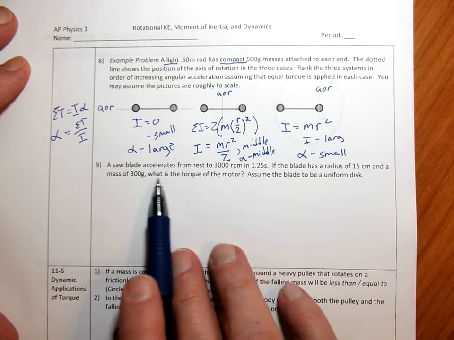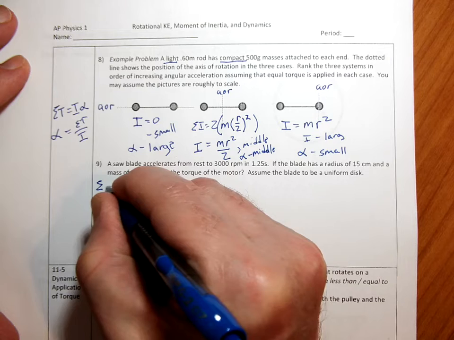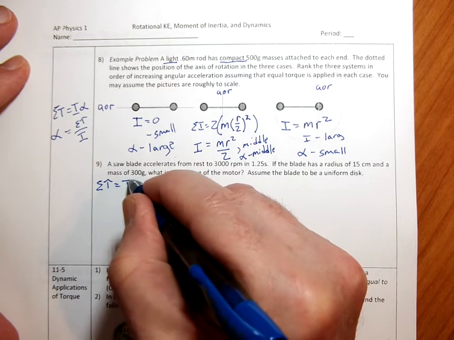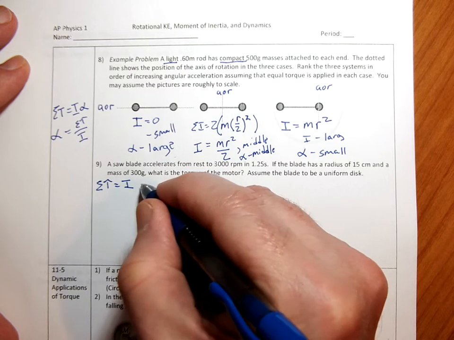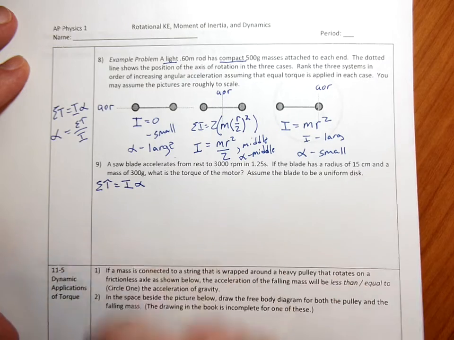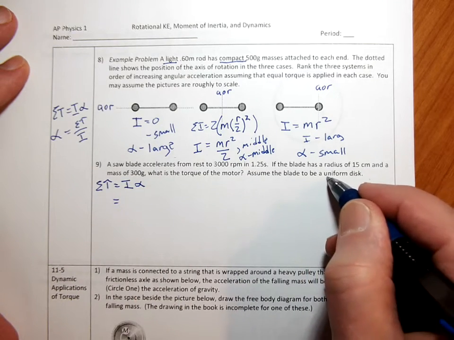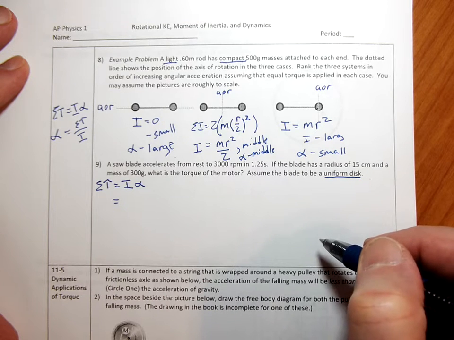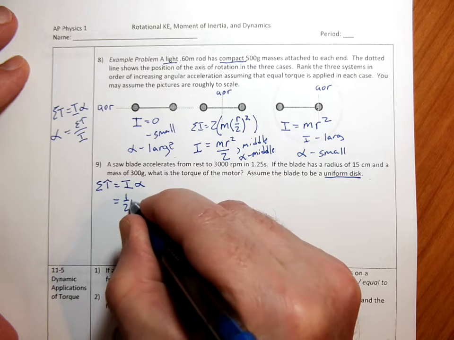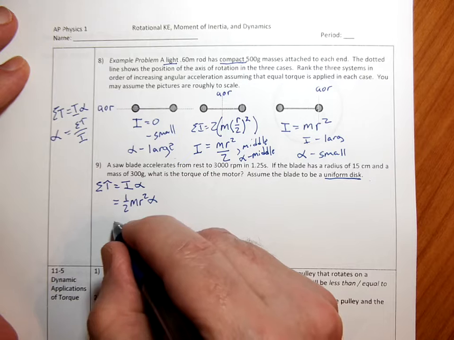So start with something that can answer the question. What's the torque? So the net torque is what will cause an object with a moment of inertia to accelerate angularly. So because they said this is a uniform disk, I can look that up in table 10-1, and I would know that the torque is I alpha, where I is 1/2 mr squared, times alpha.